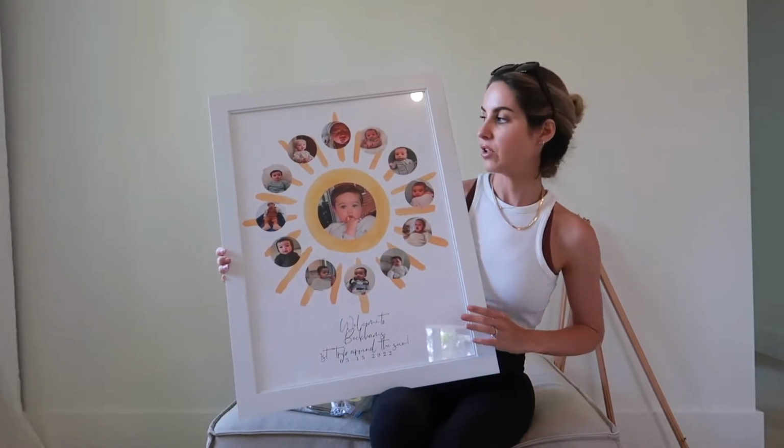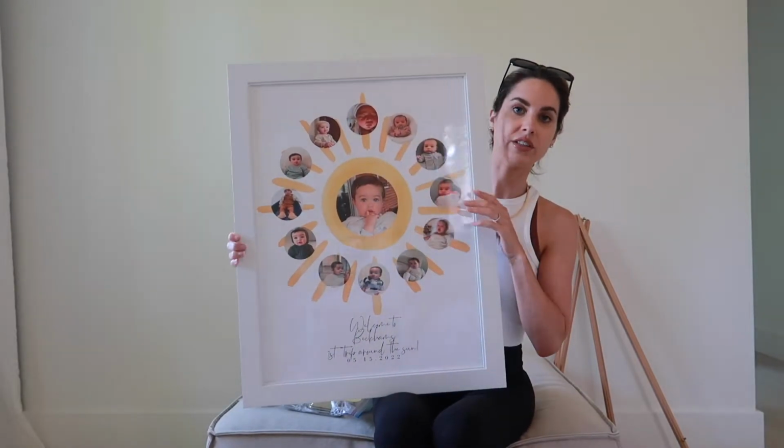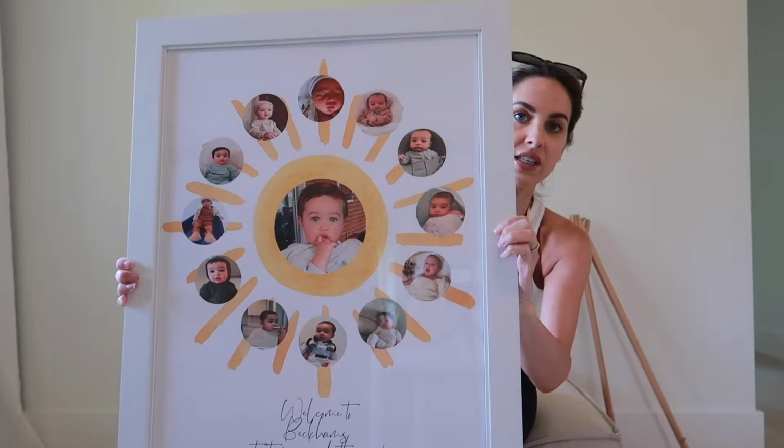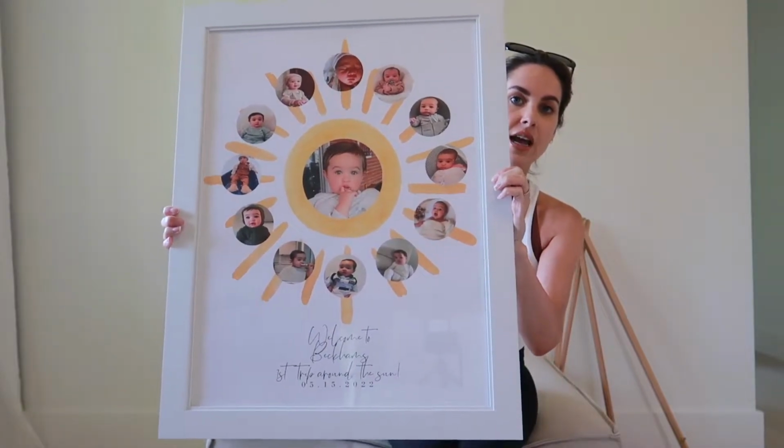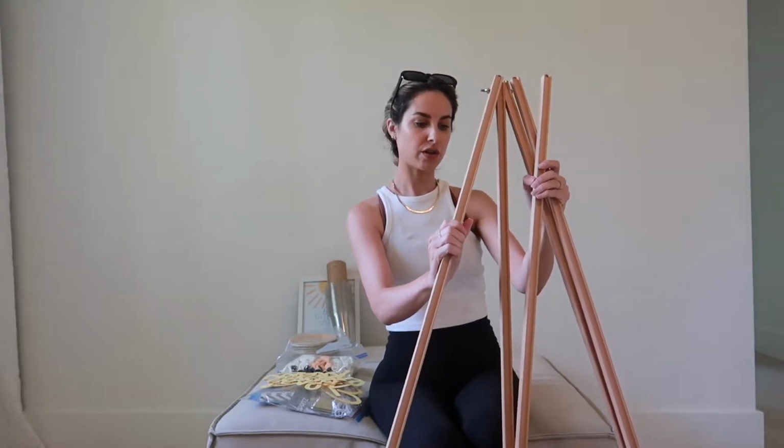It has the date below that, and then I have a picture of him from each month of his first year. I thought that was super cute. You can lean it against your door or something, or you can do a big easel and have it leaning on that. For some reason, we could not figure out how to get this easel to work, even though we've used it before. So we ended up just leaning it against our front porch.